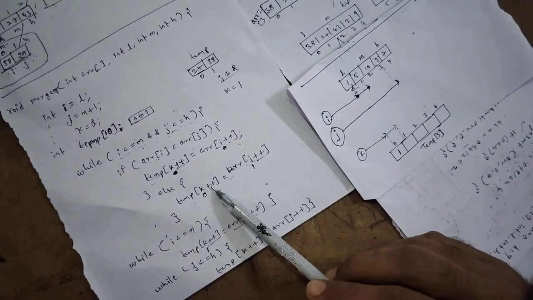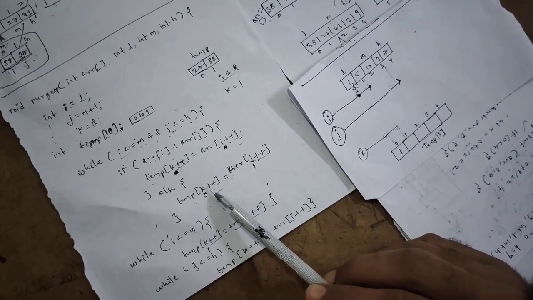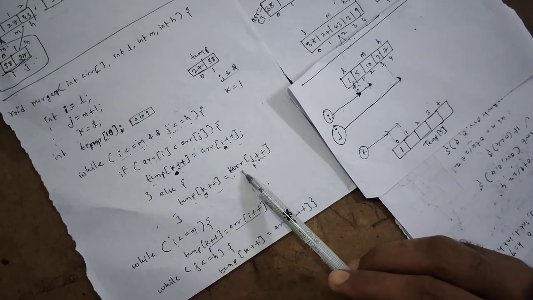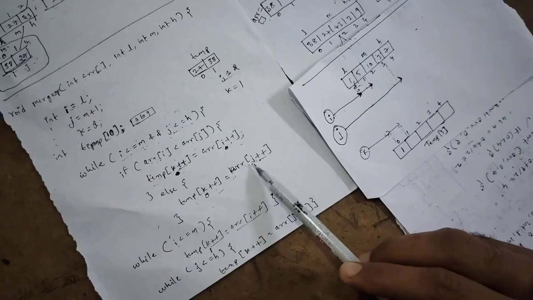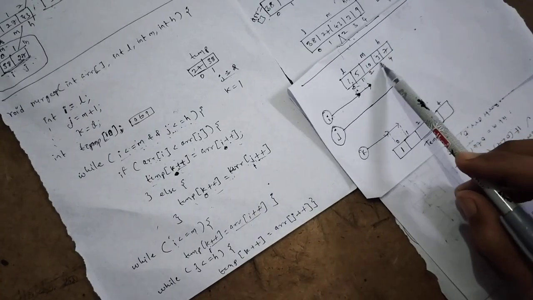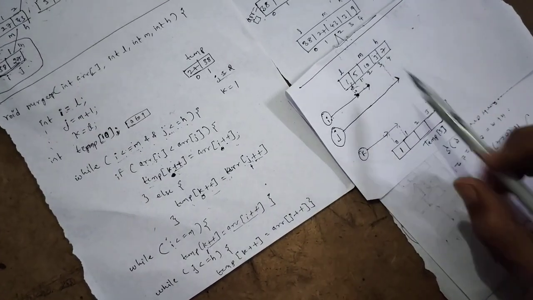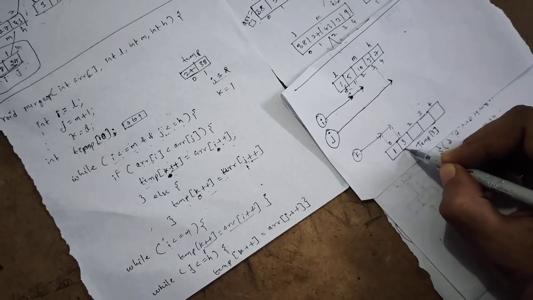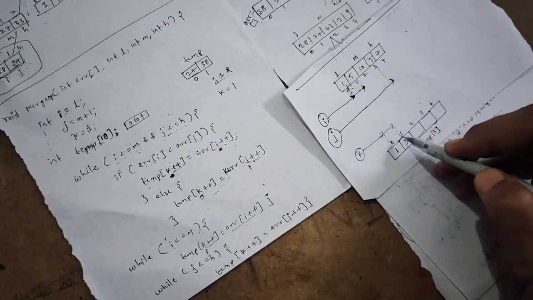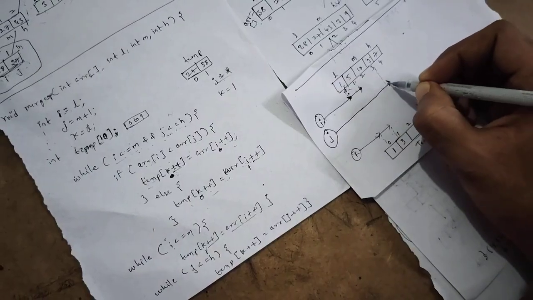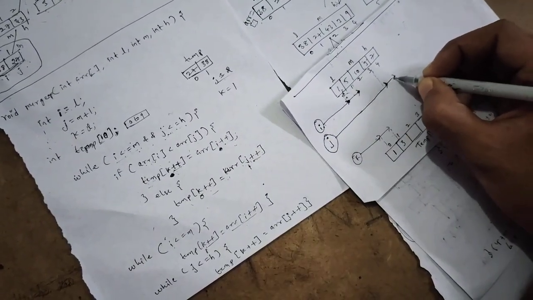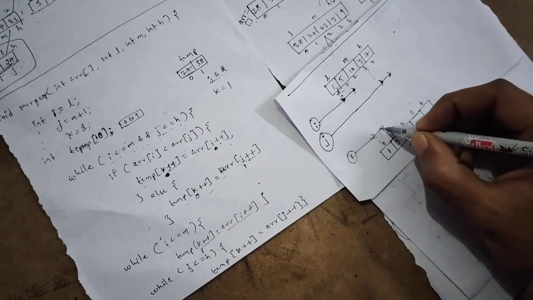k we already know is 1. temp index 1 equals to array j plus plus. What is j here? j is 3, right? j 3 will come to here, and j is incremented in this operation, and k is incremented.